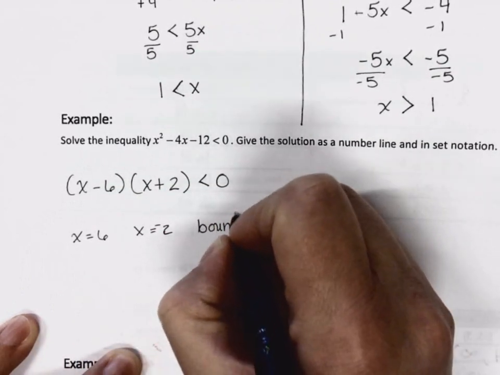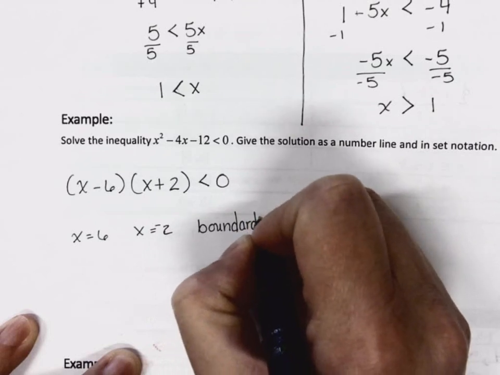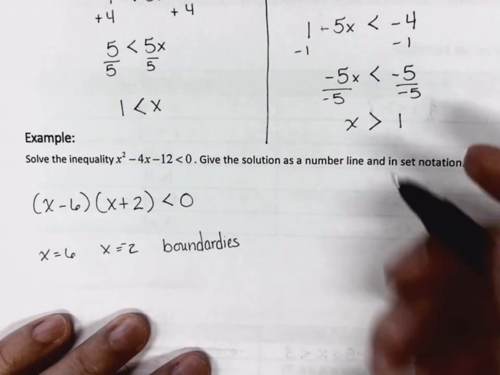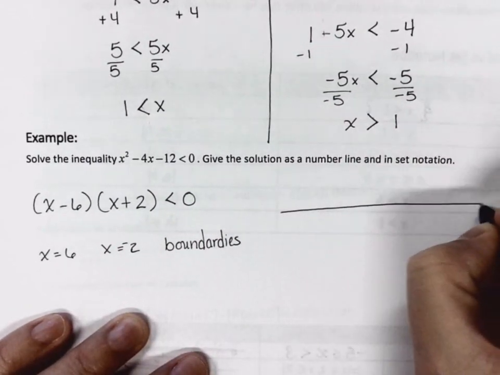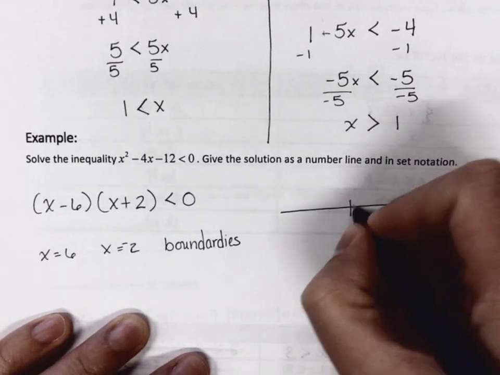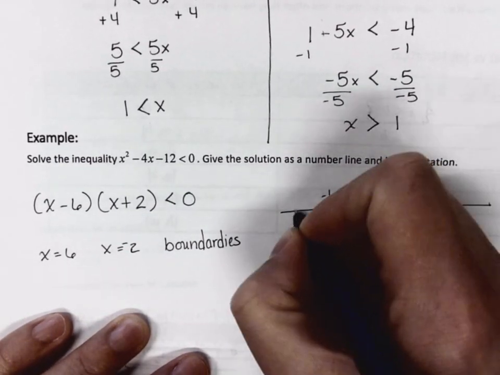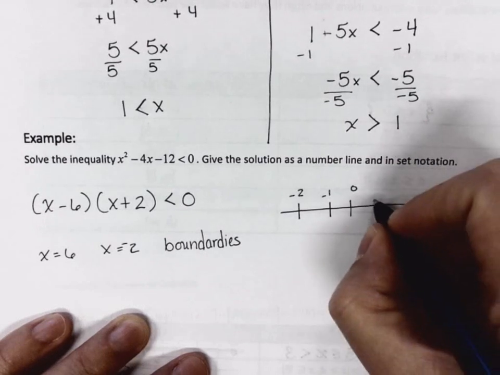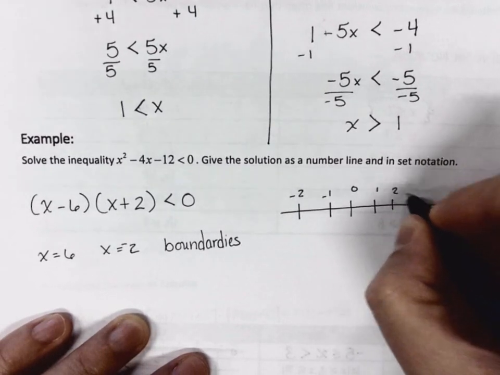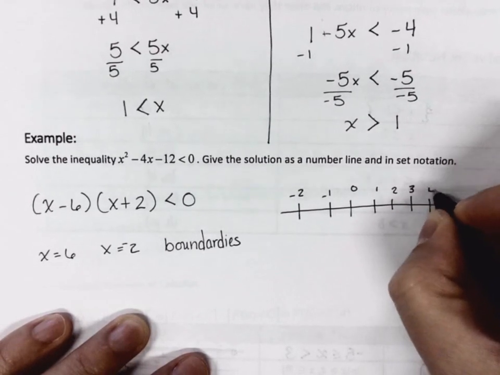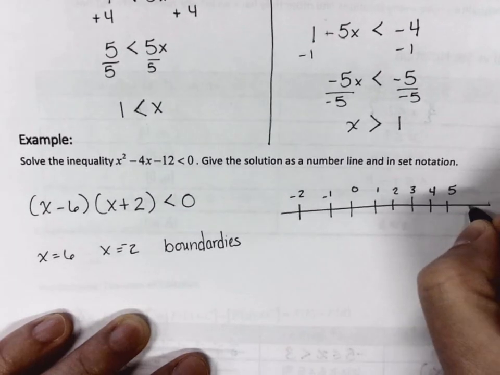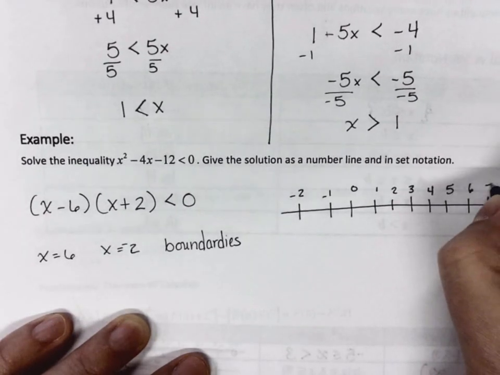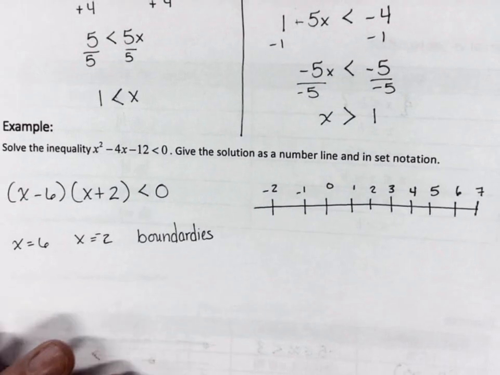We call these boundaries. So if we were to do a number line, we know we've got 0, -1, -2, 1, 2, 3. I'll put a 7 on there just to make myself feel better. So there's my number line.